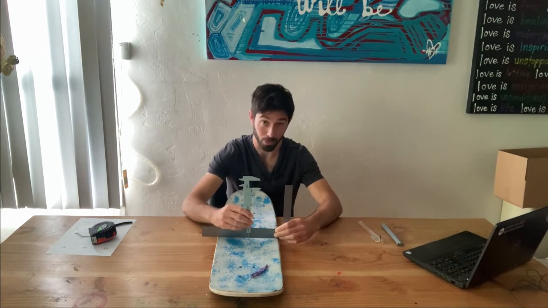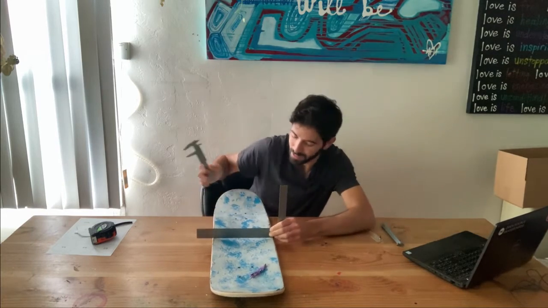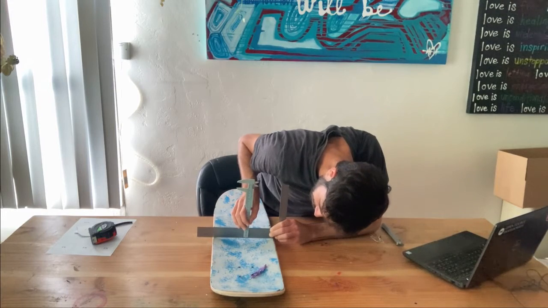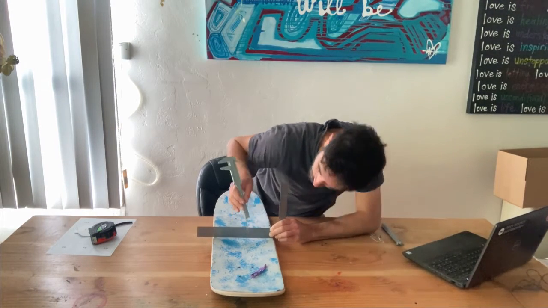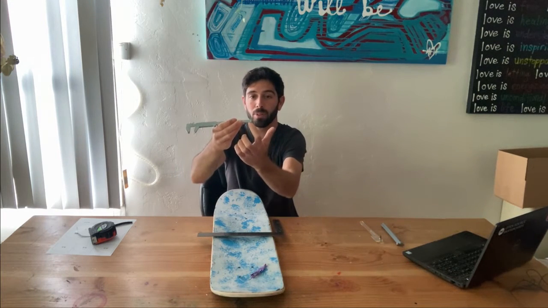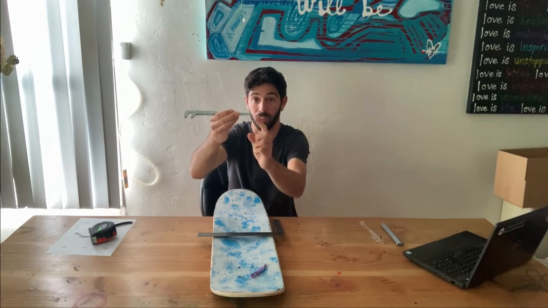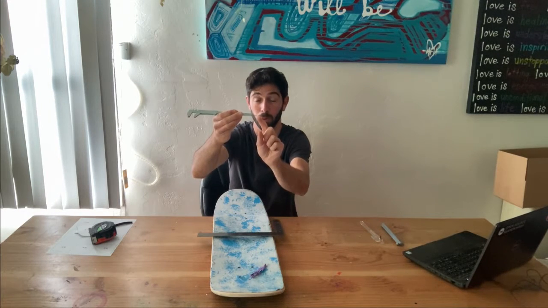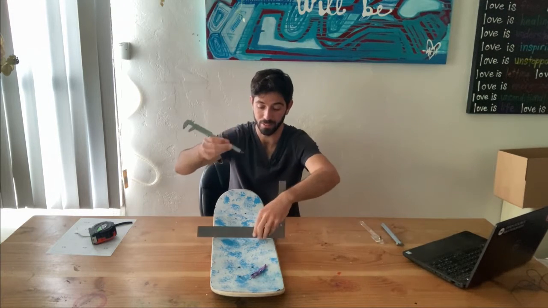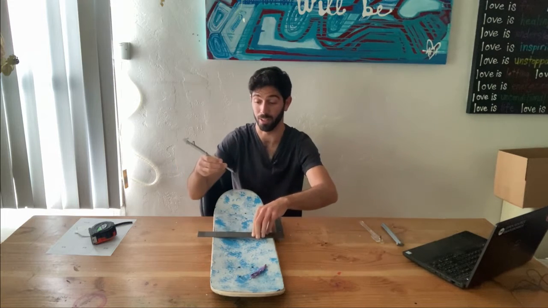I'll do it this way so you can see what I'm doing. You're going to push the calipers down until this base piece of the calipers matches up with the base of your straight edge. So this piece right here is on the board. This piece is at the same level as the base of the straight edge.